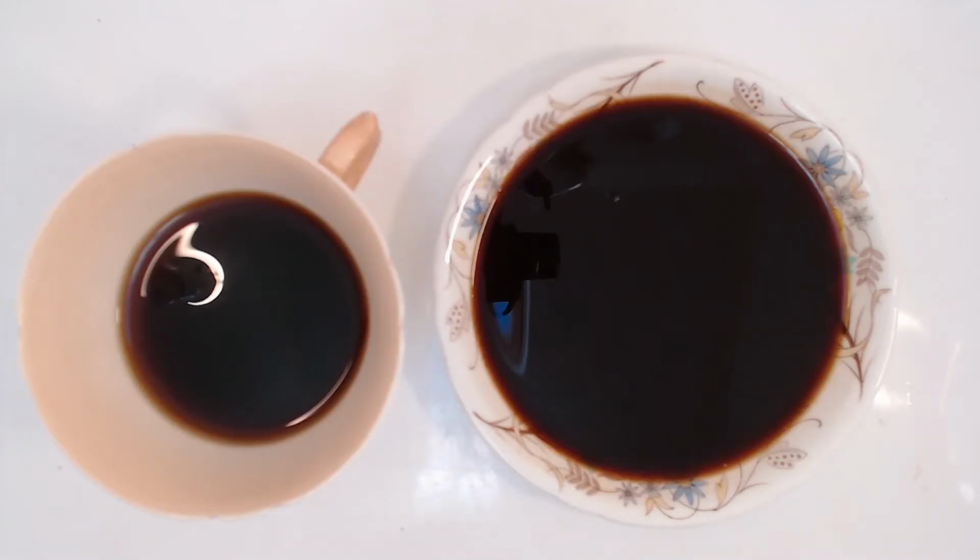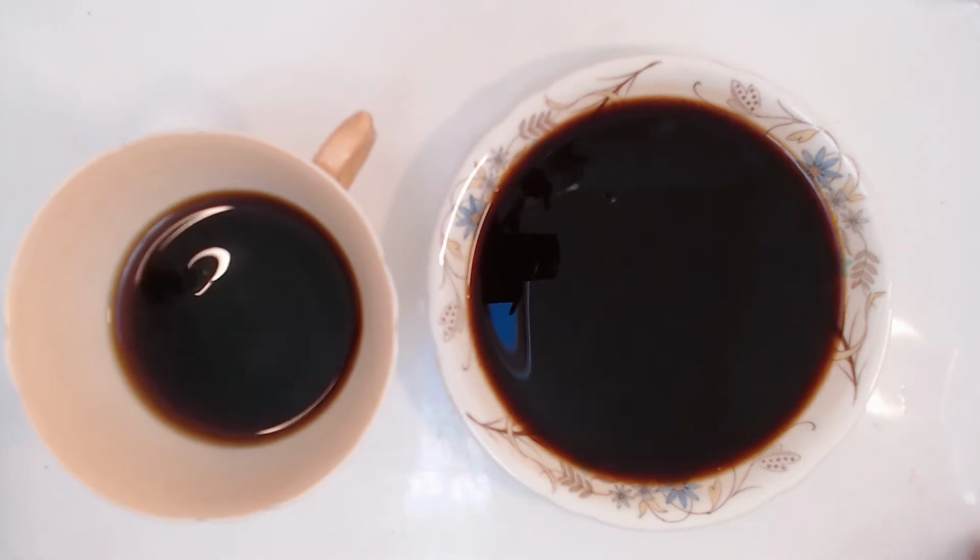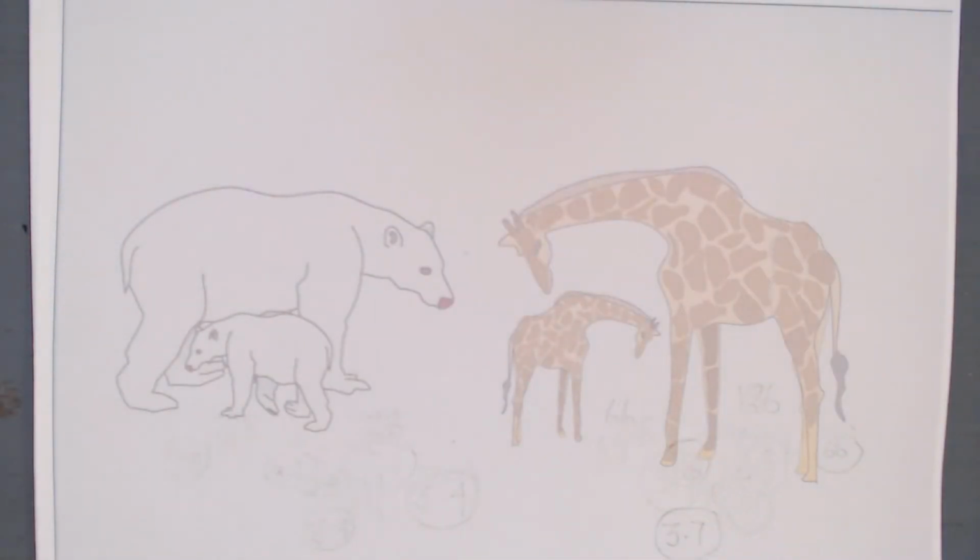This video is about the loss of heat from animals, but first of all, let's think about the loss of heat from my coffee. I've got some coffee in a cup and the same mass of coffee in a saucer. Now, it's quite obvious that the coffee in the saucer is going to cool down much more quickly than the coffee in the cup because the saucer has a much bigger surface area. Right, let's move the coffee out of the way.